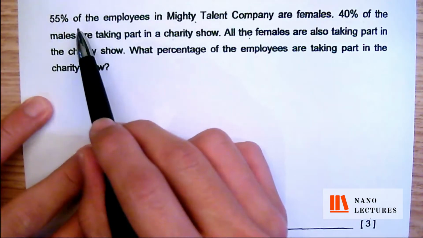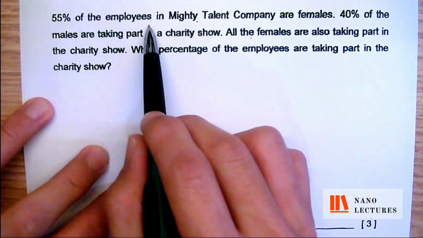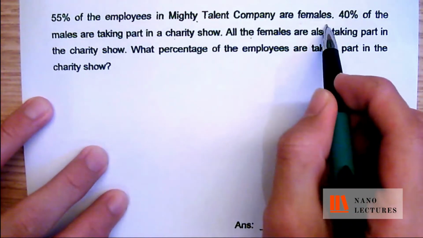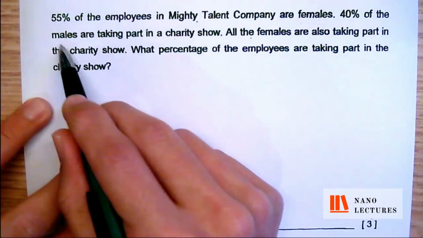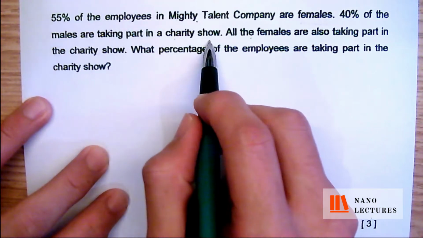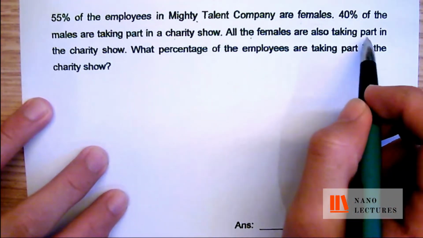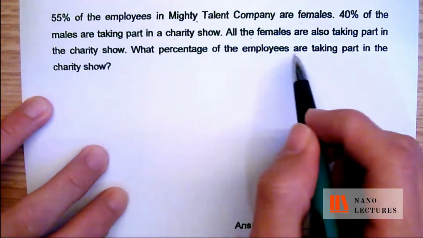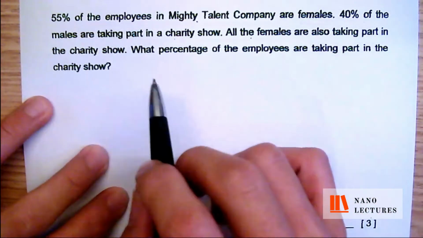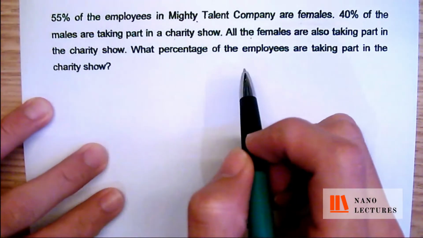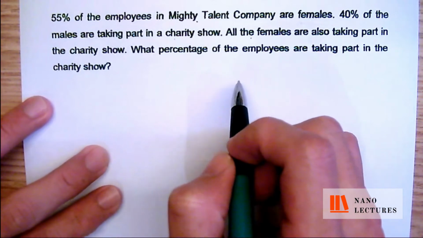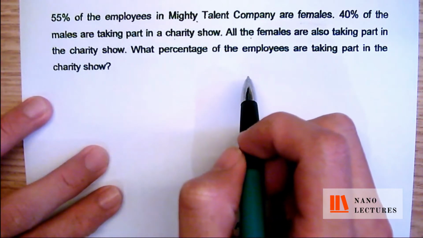Okay, so we have over here 55% of the employees in this company, they are females. 40% of the males are taking part in a charity show. All the females are also taking part in a charity show. What percentage of the employees are taking part in the charity show? For this one, be very careful. Draw a model. If you cannot visualize it, do not just anyhow throw percentages around and start doing.